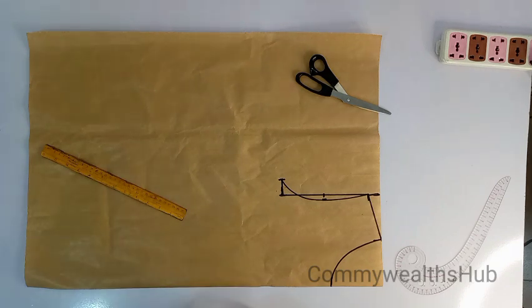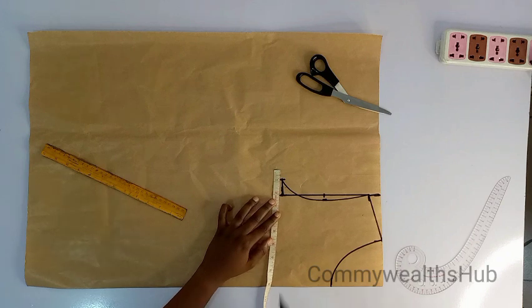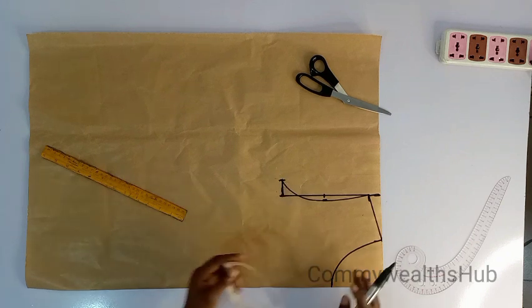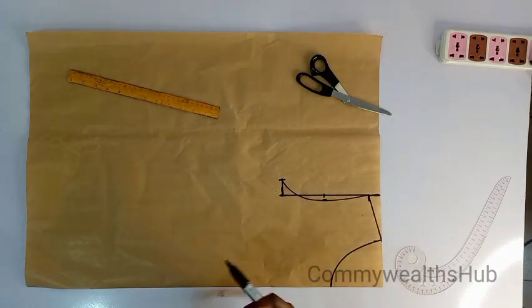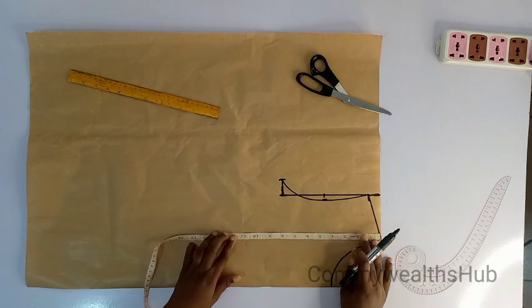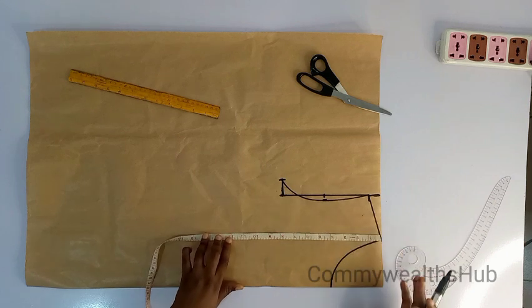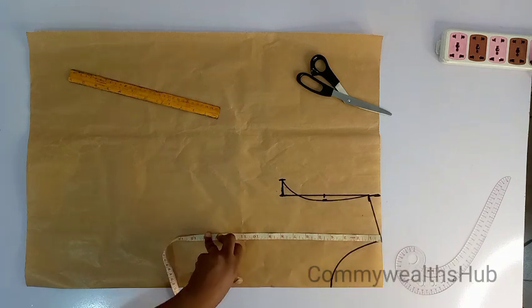Now the next thing we want to do is take our vertical measurements. The vertical measurement we will be taking now is our shoulder to bust point. That is your shoulder to the nipple point.